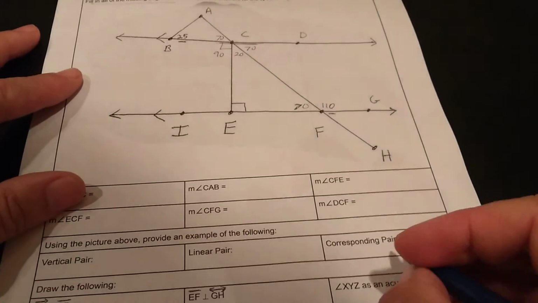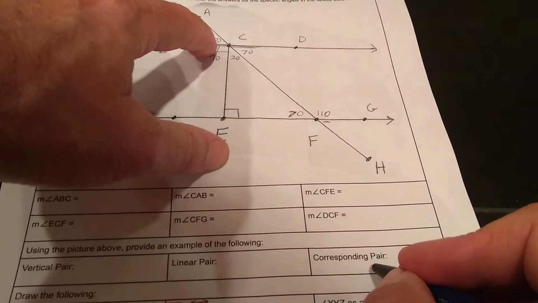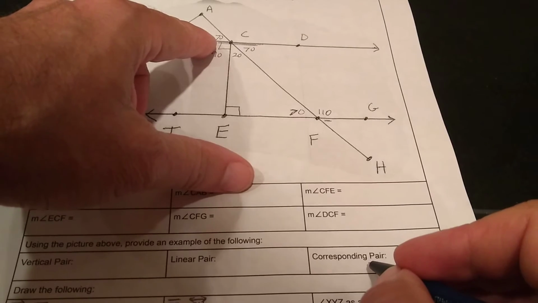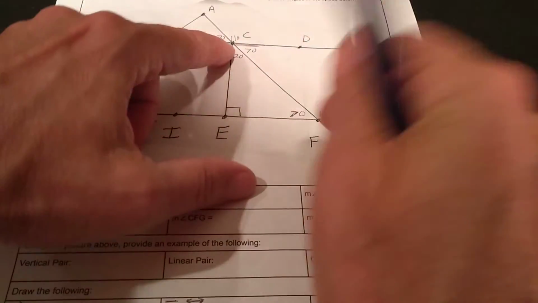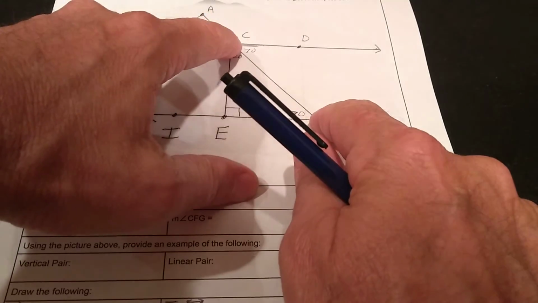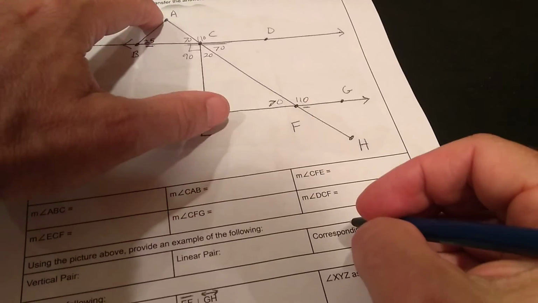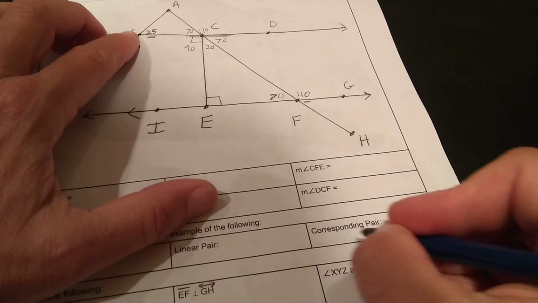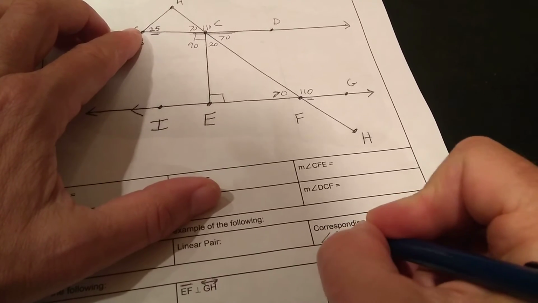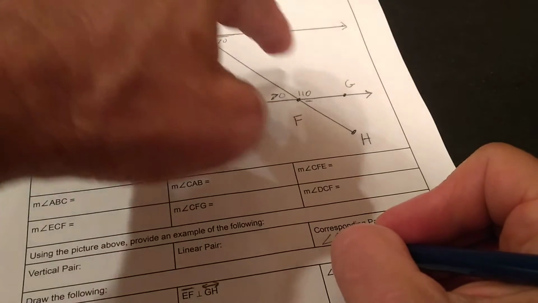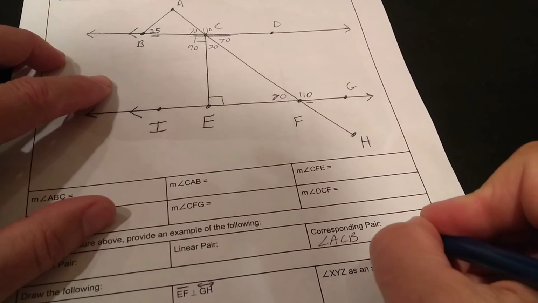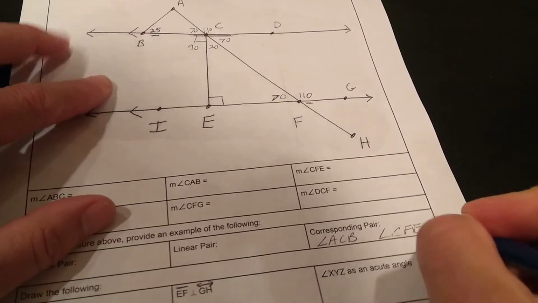It asks what's a corresponding pair. That's 70 and that's 70, as well as this 110 and this 110 are what are called corresponding pairs. Okay. So I'm going to go ahead and write that down right now. Angle ACB is a corresponding pair with CFE. CFE, that's taken care of.